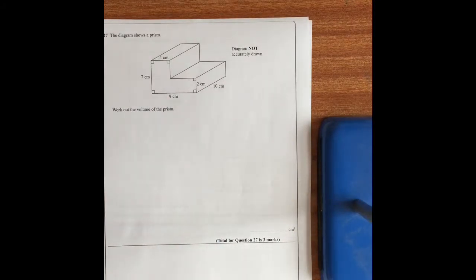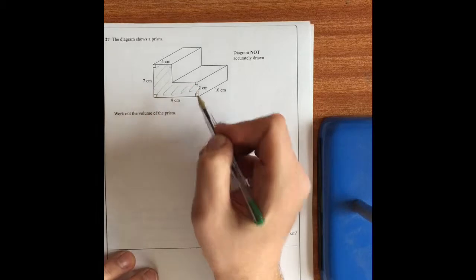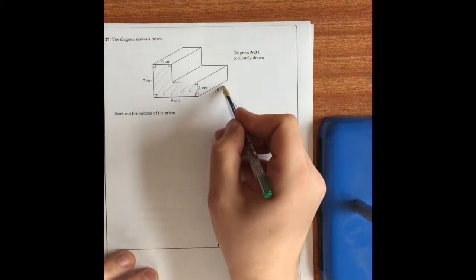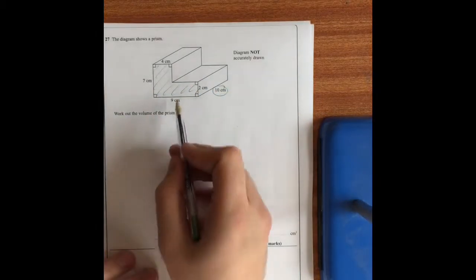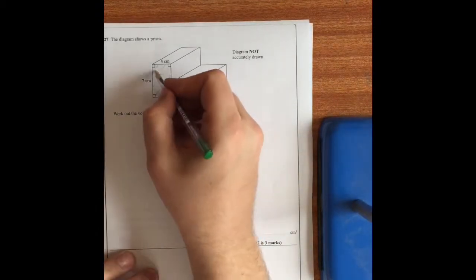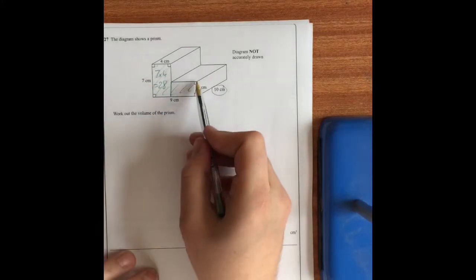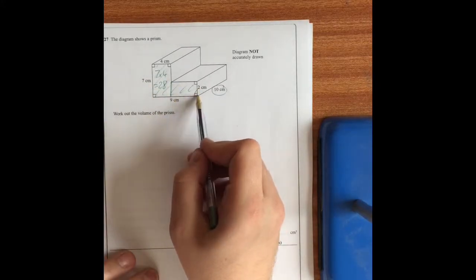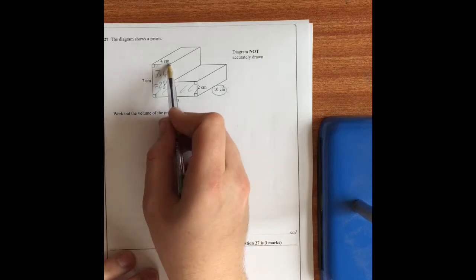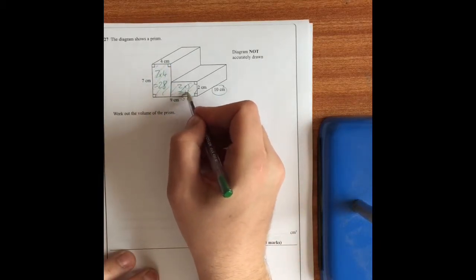Question 7. The diagram shows a prism. Work out the volume of that prism. To work out the volume of a prism, we work out the area of the cross section, which is this shape here, and times it by how far back it goes, which is 10. This shape can be split into 2 rectangles. This one is 7 times 4, which is 28, and this one is 2 by 5. The full distance is 9, and that is 4, so this must be 5. 2 times 5 is 10.